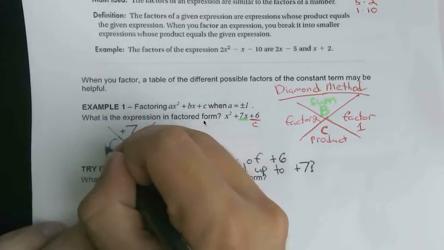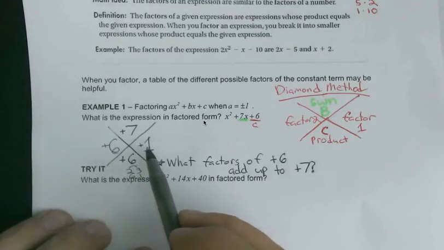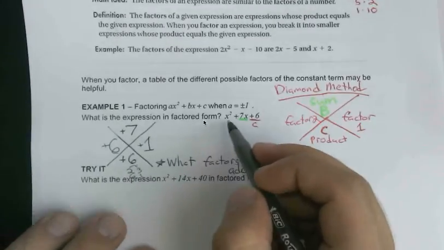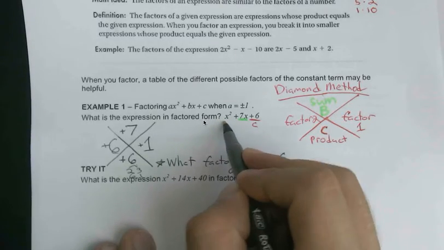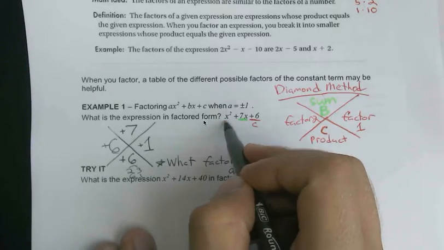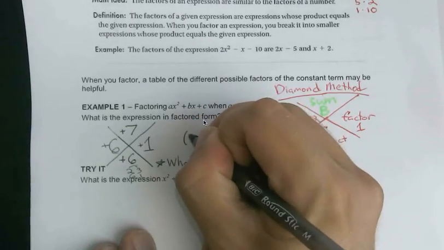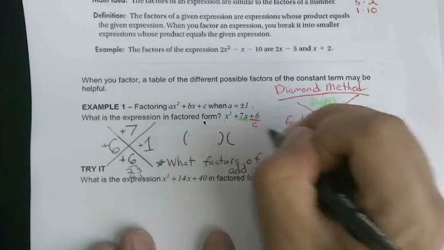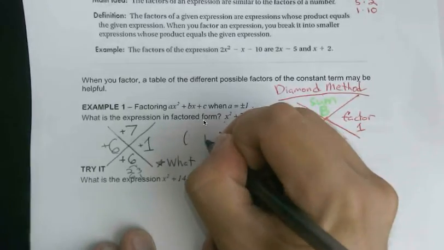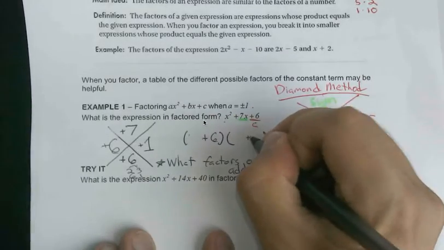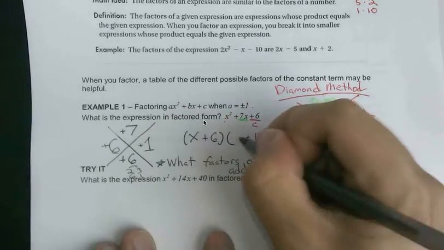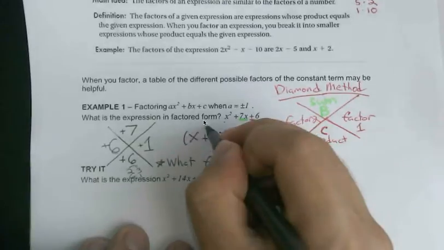I read in that these are positive just for the first few examples. So using these factors, 6 and 1, we know that this is dealing with when the A term is positive 1 or negative 1. When it's negative 1, we might see that down the line. But we can easily just place our factors in binomials. So we'll put plus 6, plus 1, do x here, and we're done.